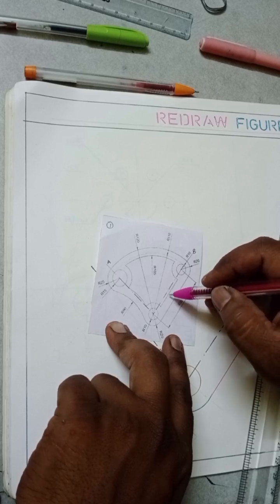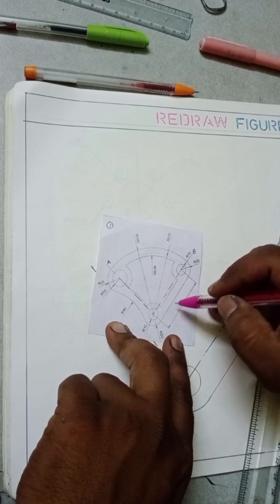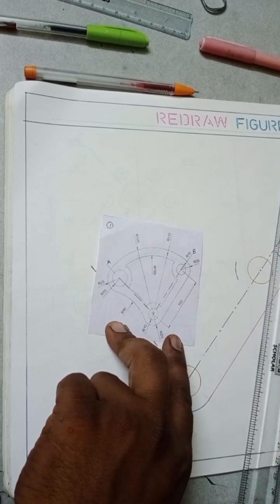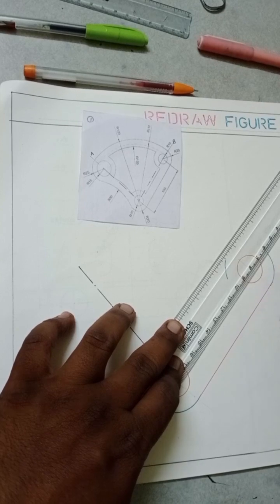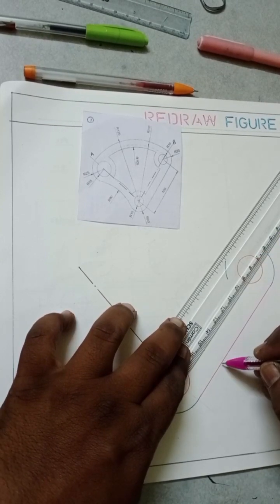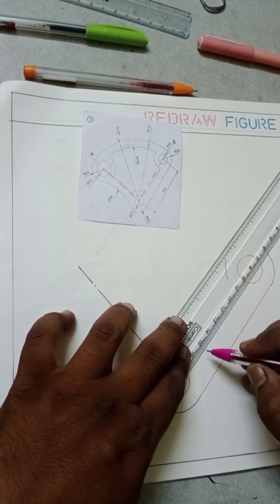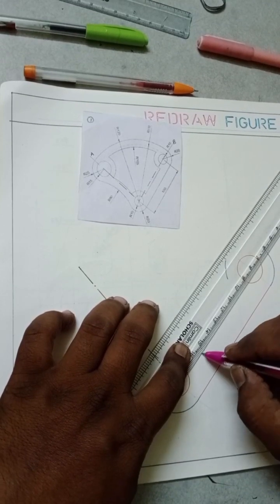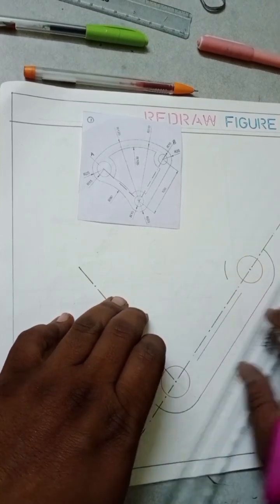So now I will take the offset and draw a parallel line to this line at a distance of 15. Yes, now I am drawing the thick line over here, that is a parallel line at a distance of 15. I have taken 15 from this point and another point, and I am drawing the line. This is a straight line which I have drawn.